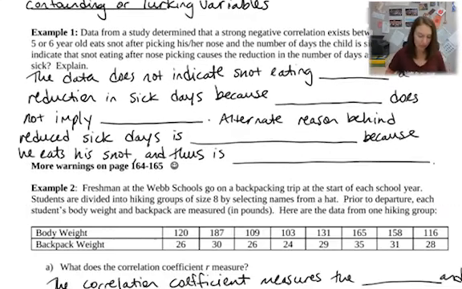So example 1, data from a study determined that a strong negative correlation exists between the frequency a 5 or 6-year-old eats snot after picking his or her nose and the number of days that child is sick. Does the data indicate that snot eating after nose picking causes the reduction in the number of days a 5 or 6-year-old gets sick? Explain. So this is where it's really important to remember that correlation does not imply causation.